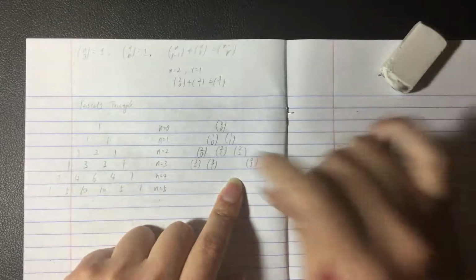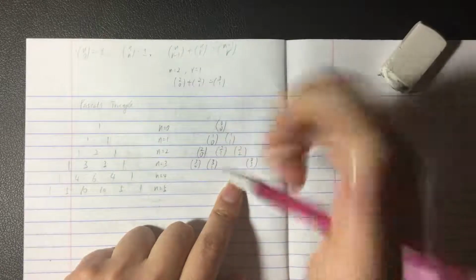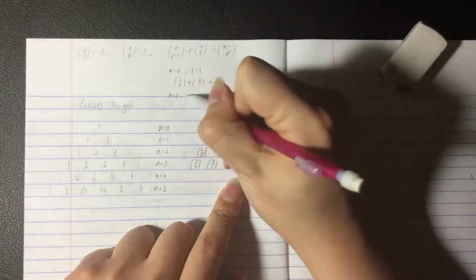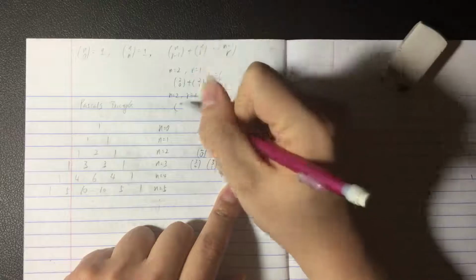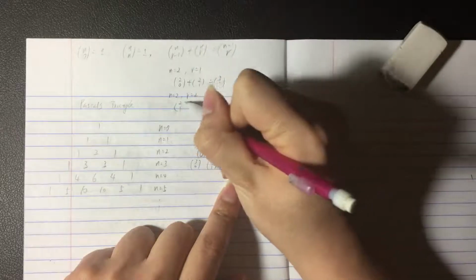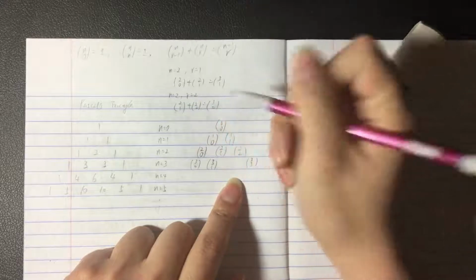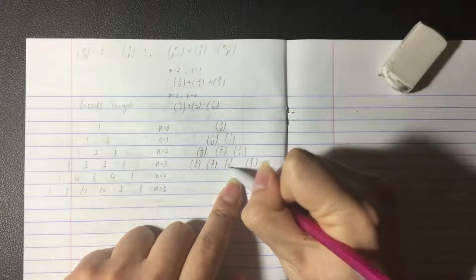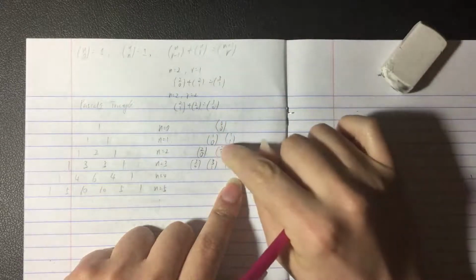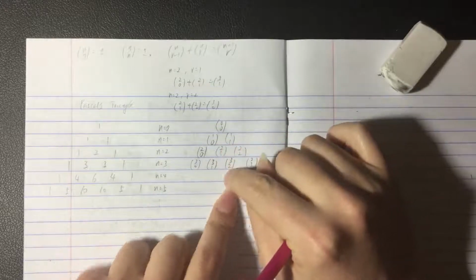And next, 2 choose 1 plus 2 choose 2. If I treat n as 2, r as 2, I have 2 choose 1 plus 2 choose 2 equal to 3 choose 2.